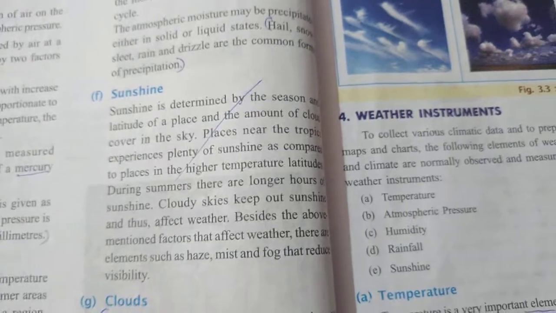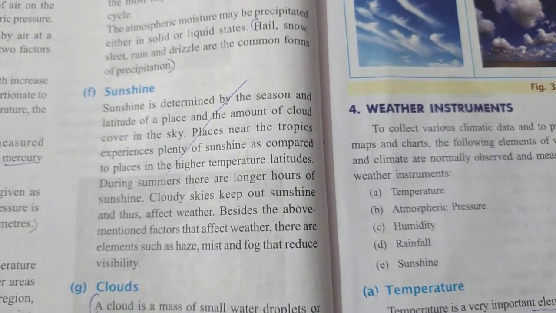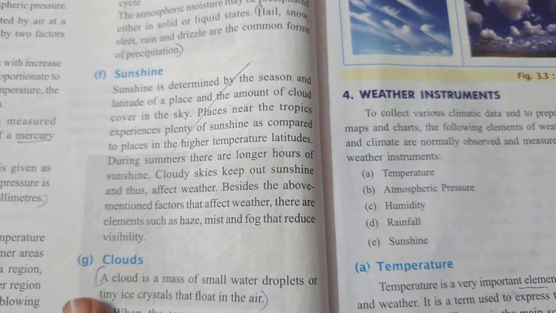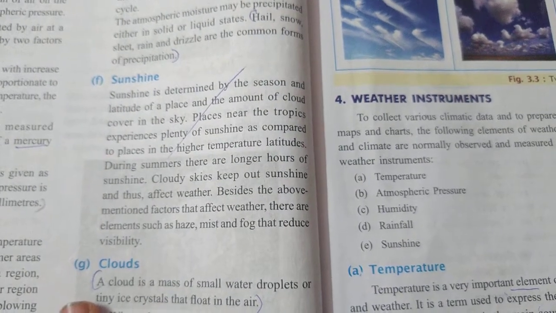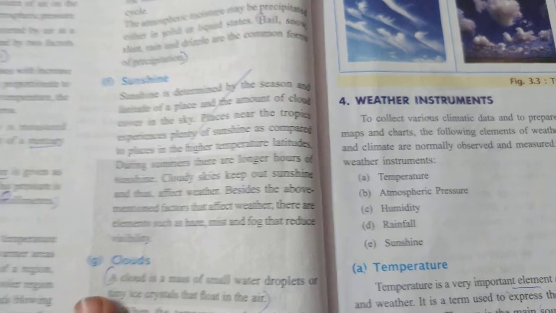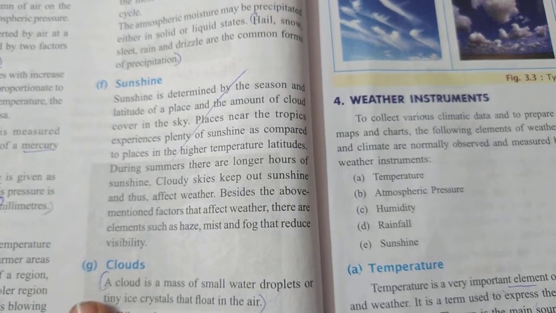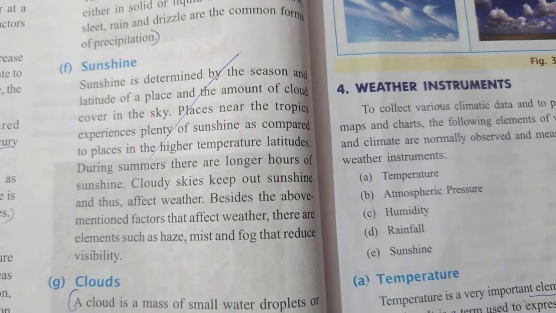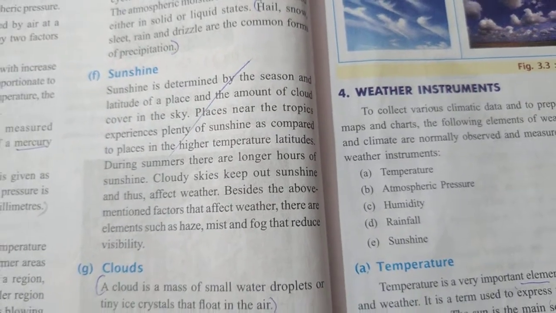Sunshine. Sunshine is determined by the season and latitude of a place and the amount of cloud cover in the sky. Places near the tropics experience plenty of sunshine as compared to places in the higher latitudes. During summers, there are longer hours of sunshine. Cloudy skies keep out sunshine and this affects weather.